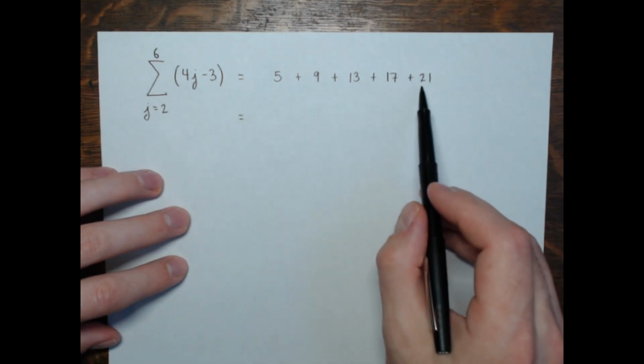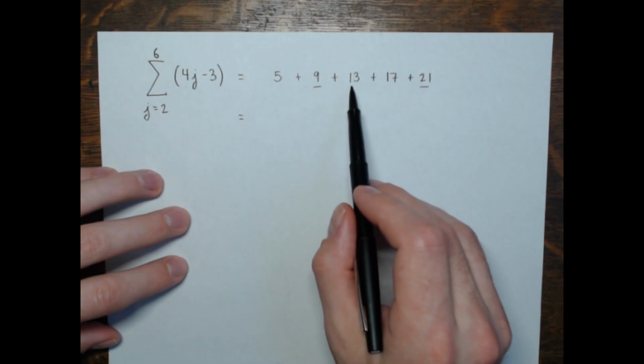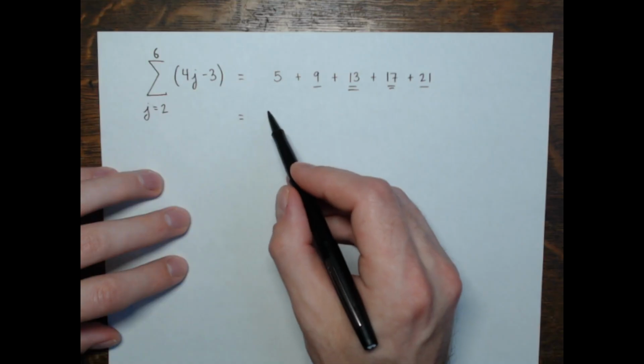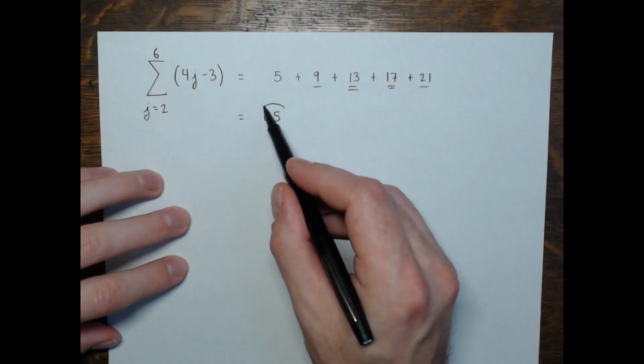And adding these up, 21 and 9 is 30, 13 and 17 is another 30, so that's 60, and then 5. So 65 is your total.